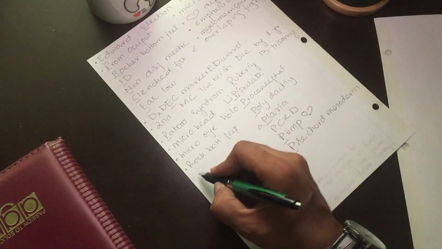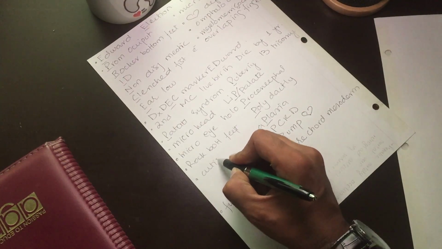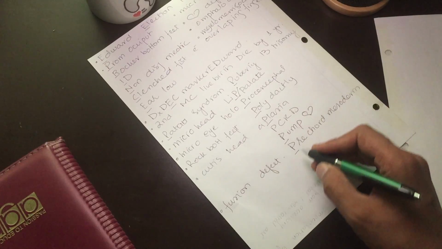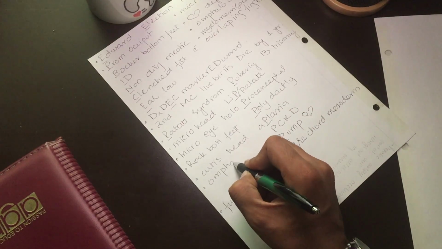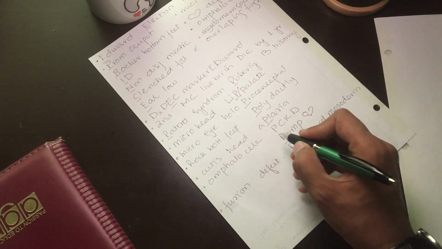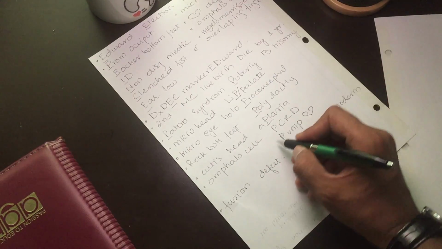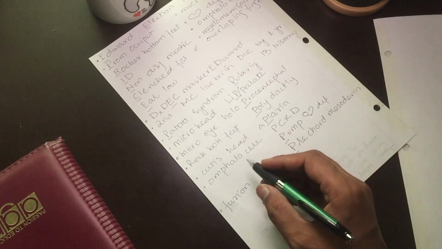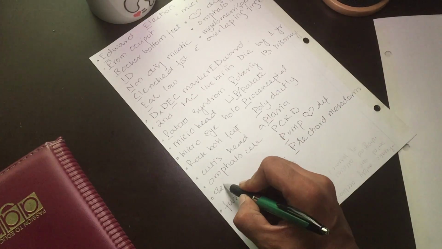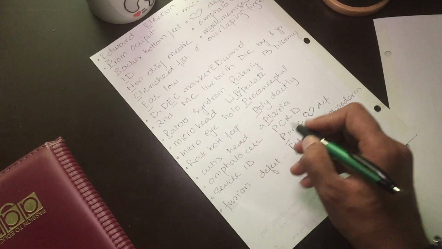Then we have the aplasia, which aplasia? Aplasia cutis or head aplasia. Then we have the polycystic kidney disease. Also we have omphalocele, a GIT problem. We have the pump defect or heart defect, and also we can see severe intellectual disability.